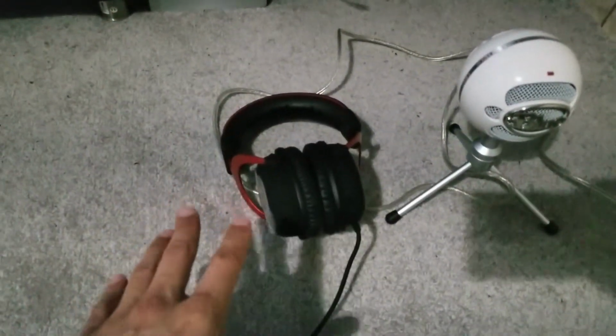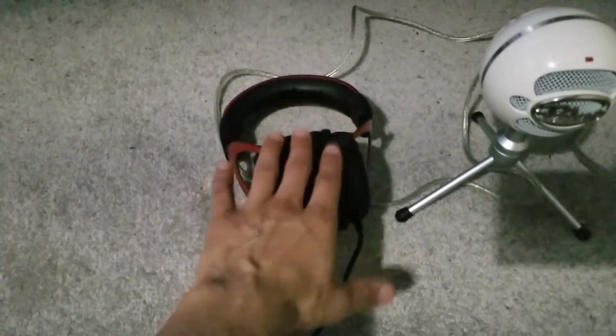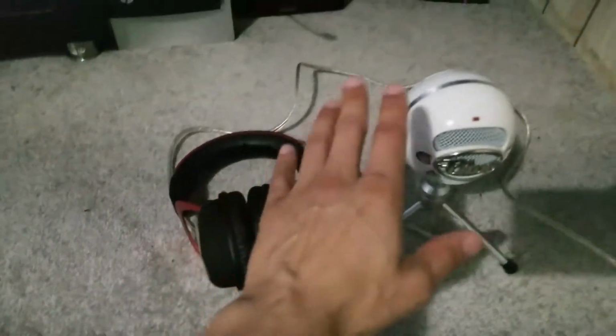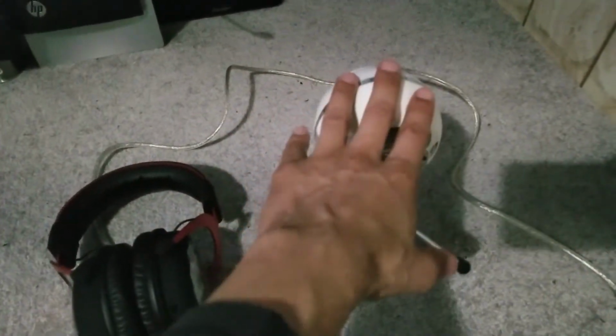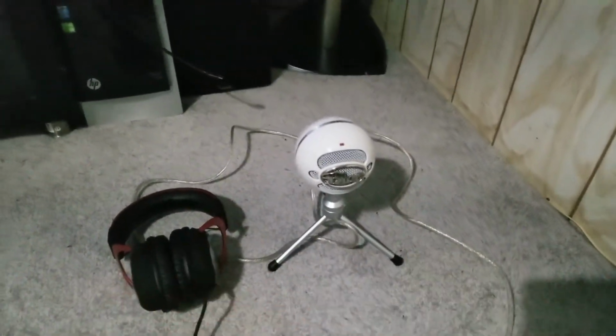So I still have the option to have this plugged in, wired to the controller, and this plugged in to the USB of the PlayStation 5. So I'm going to be able to hear the sound through here, and I can still talk over here, or any microphone that uses USB.